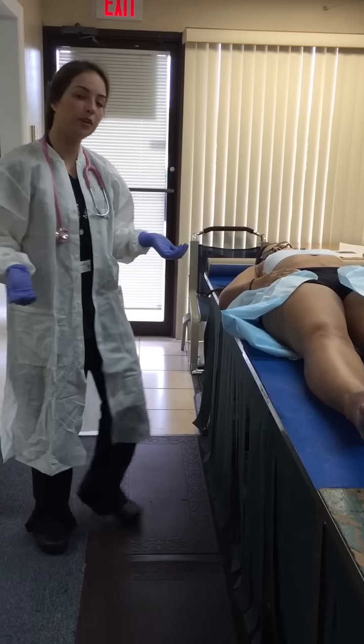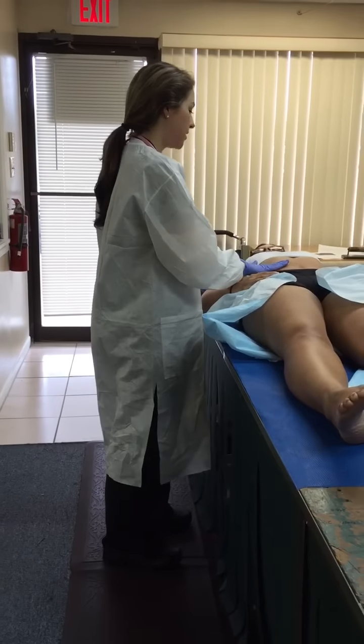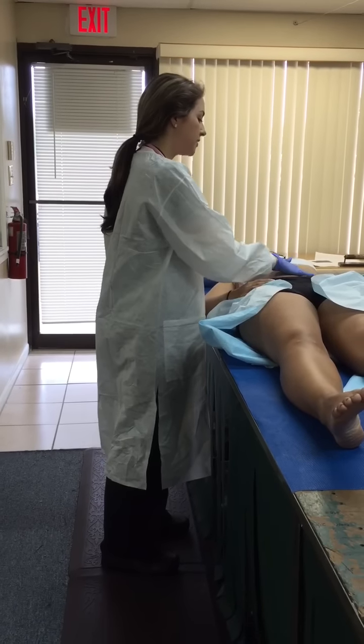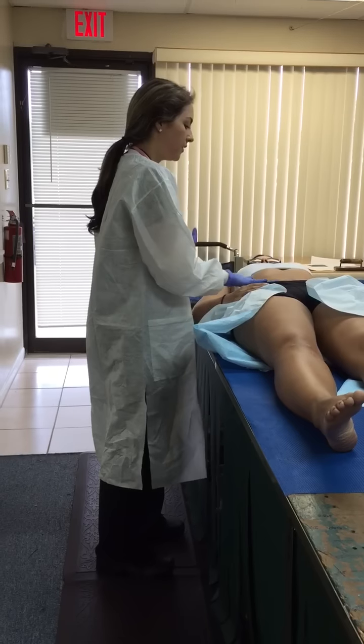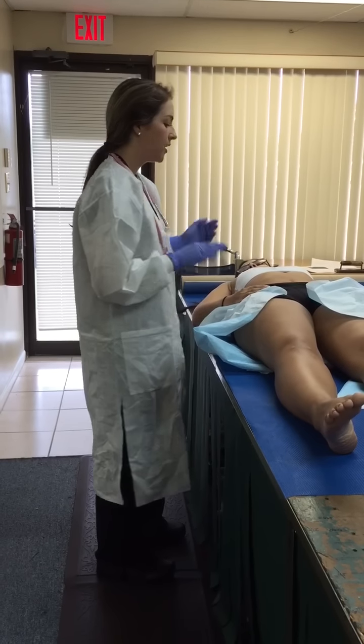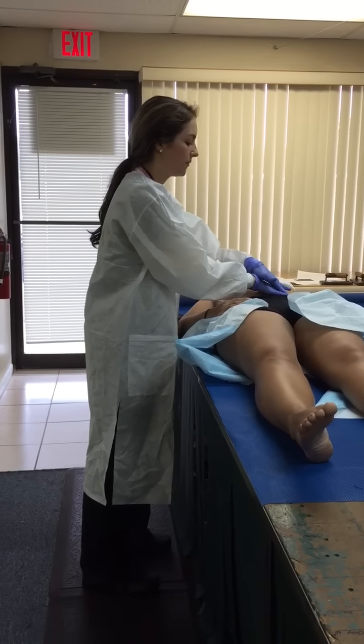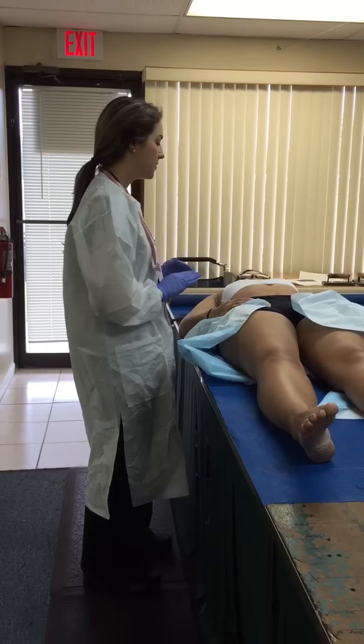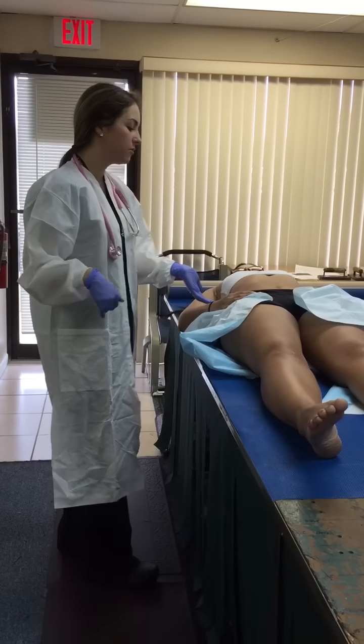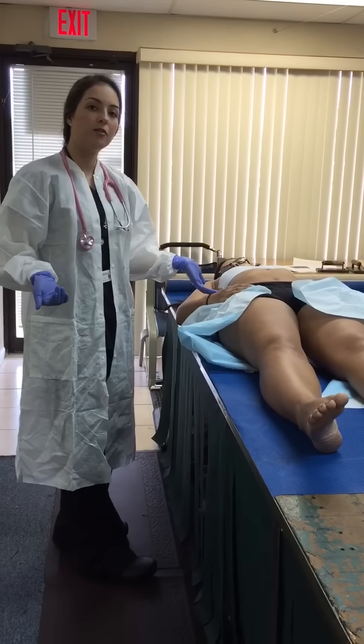I'm going to palpate lightly first. So I'm going to use one hand. You're going to feel my hand again. I'm palpating for any masses. Any discomfort anywhere? Okay, and I'll do a little deeper palpation. Any discomfort? No. I will palpate for the liver border, which should be non-tender, firm, and smooth.